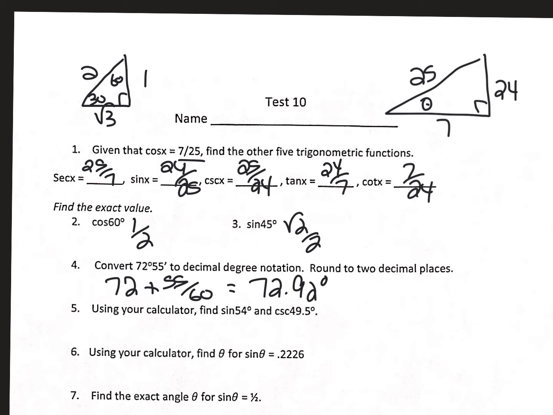Okay, this one says use your calculator, find sine 54. Make sure you're in the right mode. I'm checking that right now on my calculator too, and I am. So if it's in the right mode, you can just hit sine 54, just exactly like you see it. You should see 0.809. Or you can go about 4 decimal places on those.